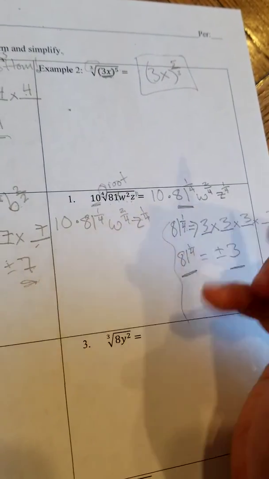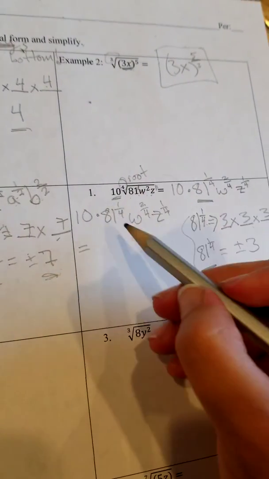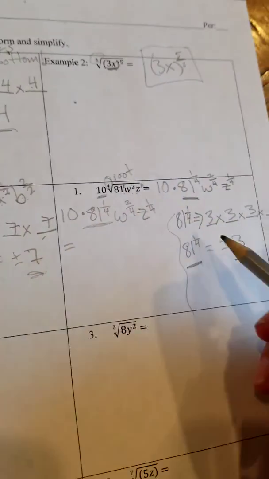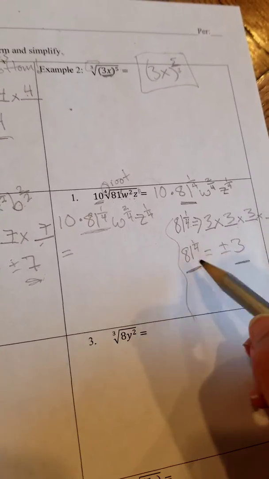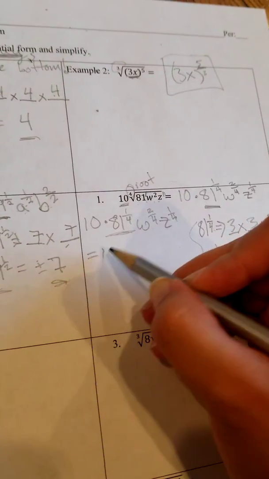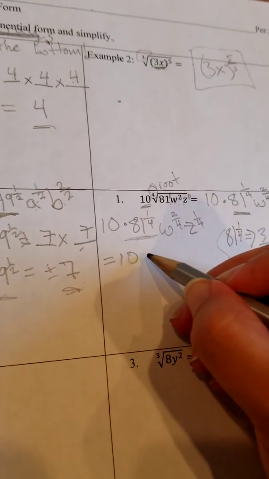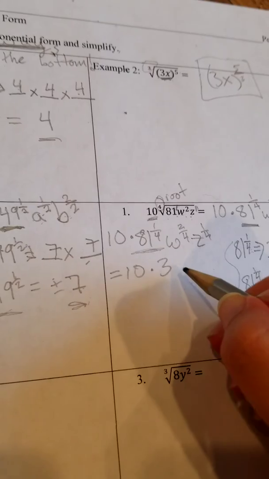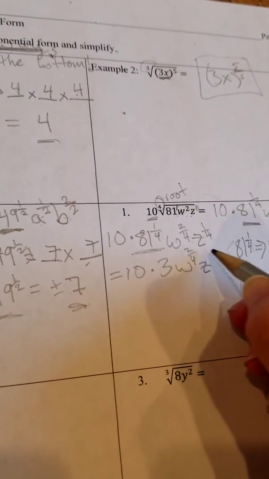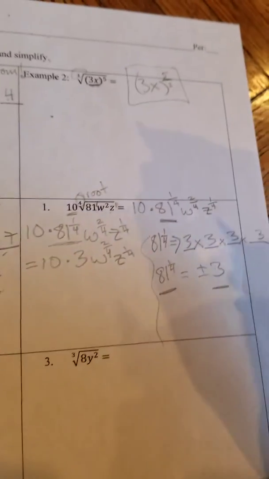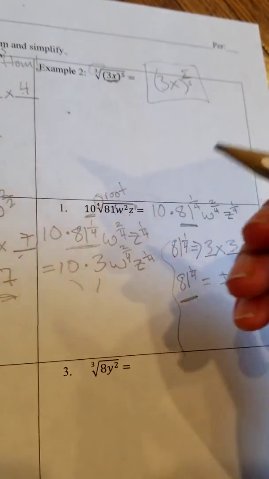And then we know that 81 to the 1 over 4 is just 3, plus or minus 3, but you can just put 3 in there. You don't have to put plus or minus because we're plugging it in. So it's going to be 10 times 3, w to the 2 over 4, z to the 1 over 4.